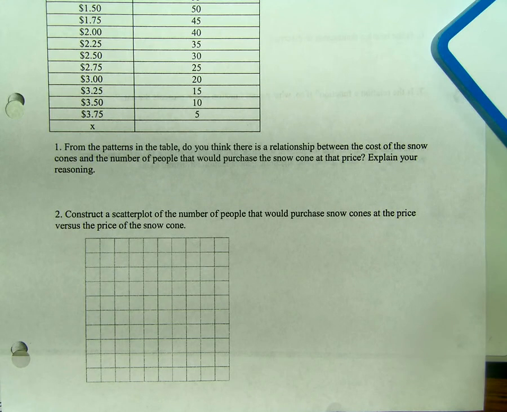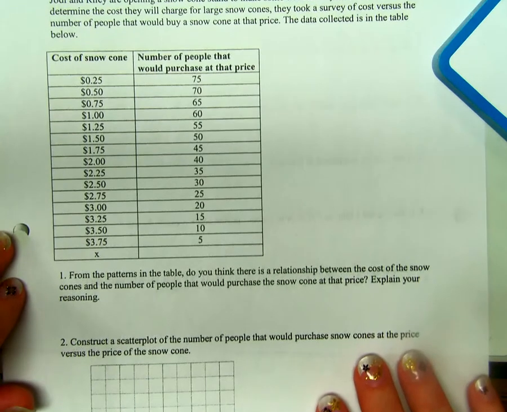Jodi and Riley are opening a snow cone stand to make some extra money over the summer. To determine the cost they will charge for large snow cones, they took a survey of cost versus the number of people that would buy a snow cone at that price. The data collected is in the table below. Everybody see the data? I scooted this up, sorry about that.